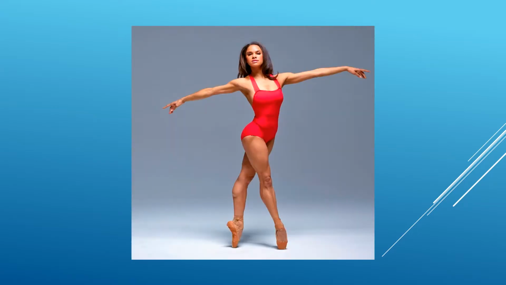Here you have Misty Copeland as the first African American female principal dancer for the American Ballet Theater. She has appeared in commercials and has performed for great artists such as Prince. She is not only a great dancer, but a great role model for young women and little girls.